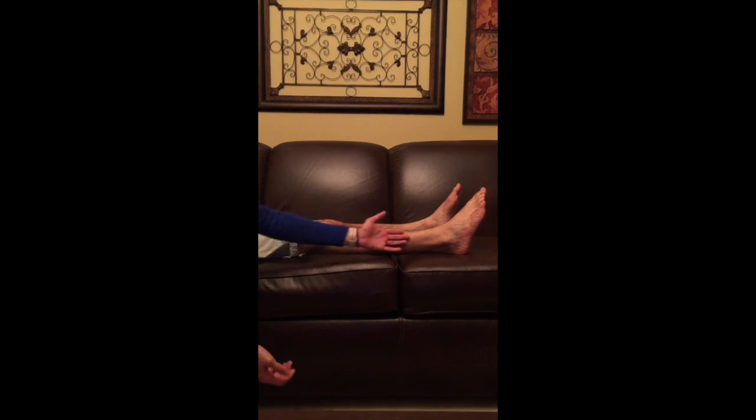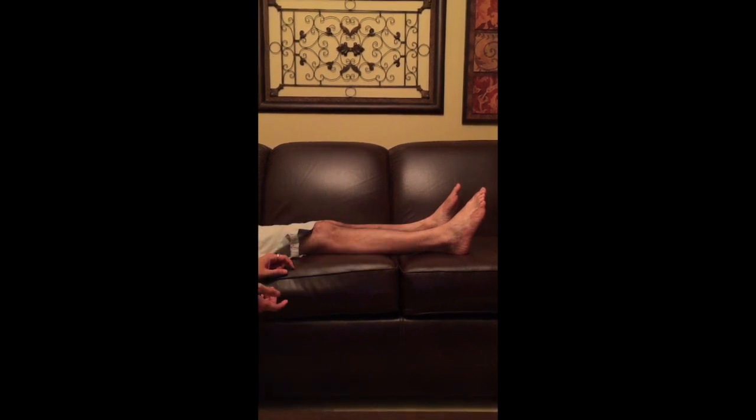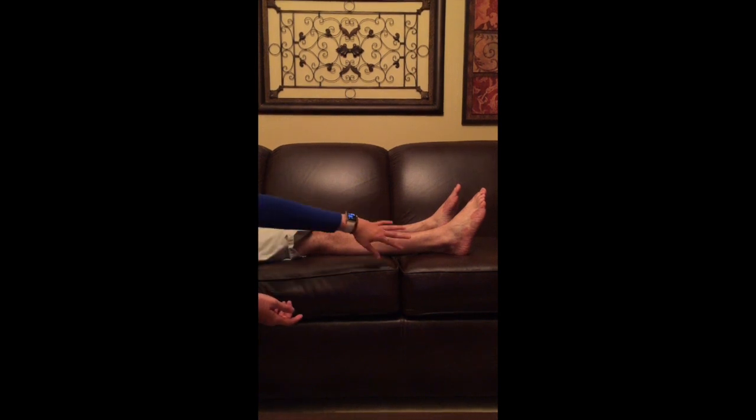As you can see, all of his hairs are evenly distributed. He has a little bit of psoriasis, but there's no open lesions, but you can see a little bit of discoloration.